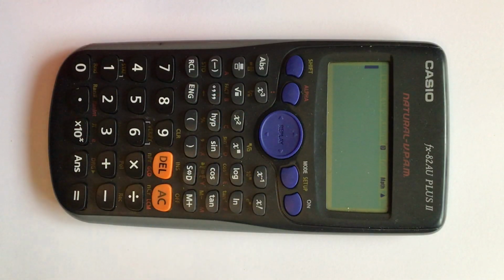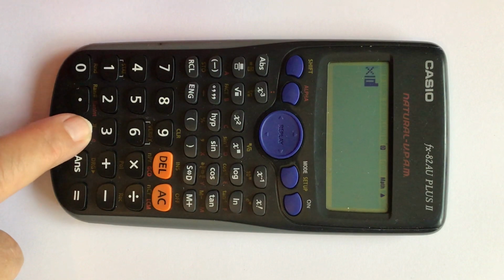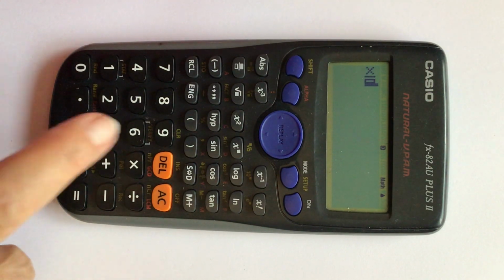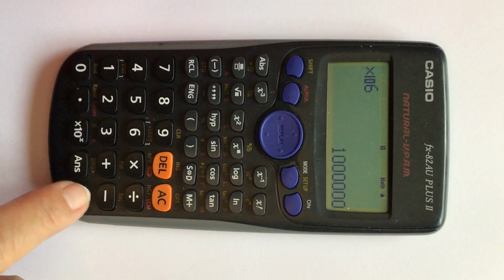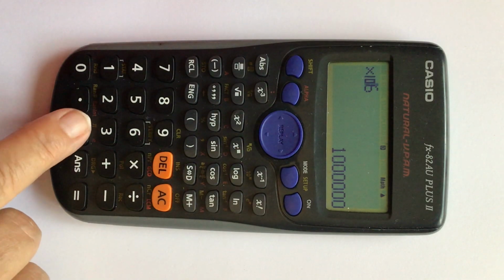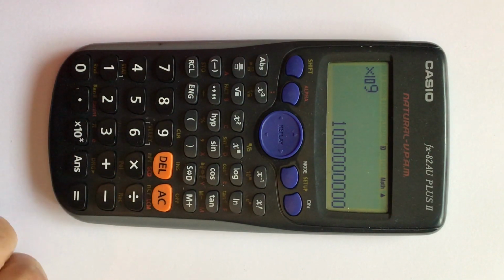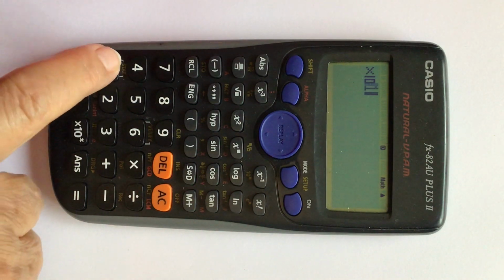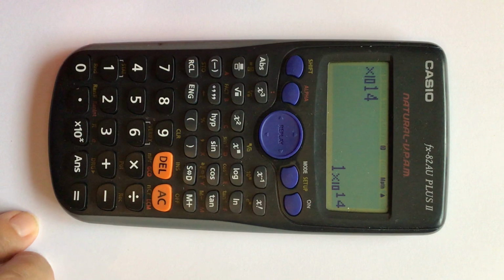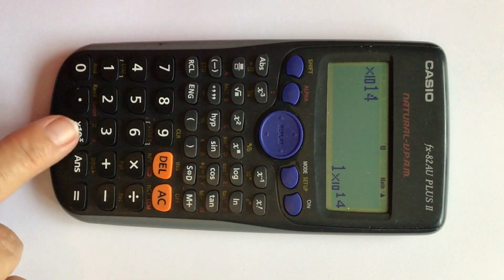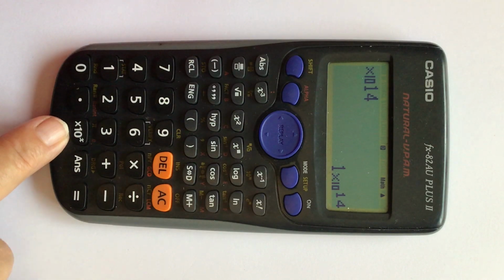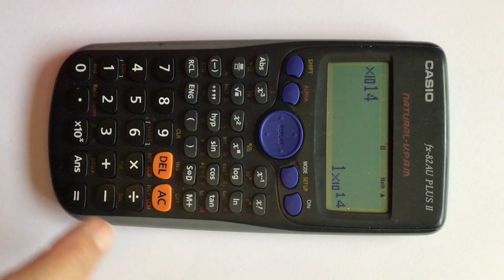And now we're going to learn about entering large and very small numbers into your calculator. So if we press this button down here and then press, say, 6, we'll get 1,000,000. If we press, say, 9, we'll get a big number. If we press, say, 14, it goes to what we call scientific notation, which we'll learn about later. So we can use that button to put large numbers into our calculator.